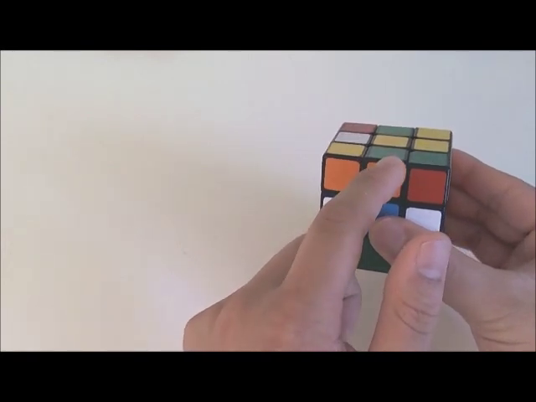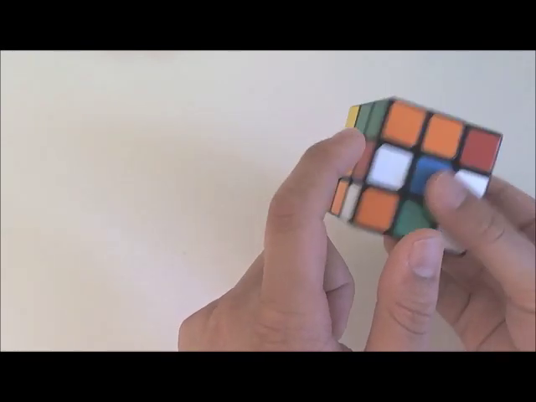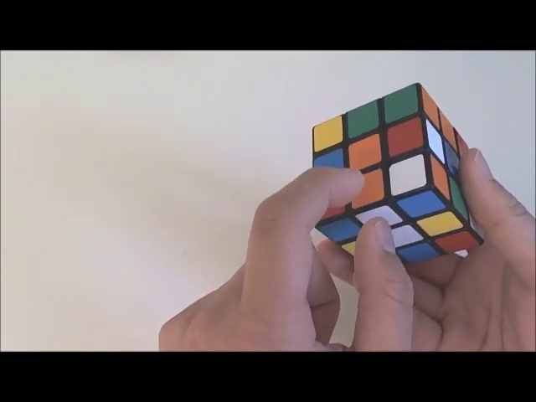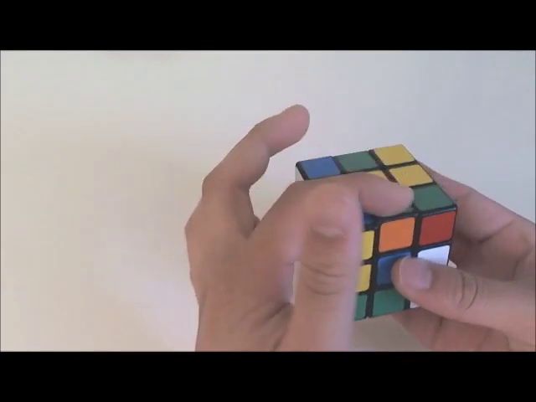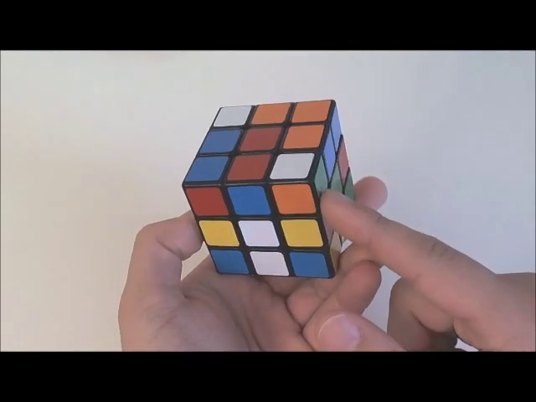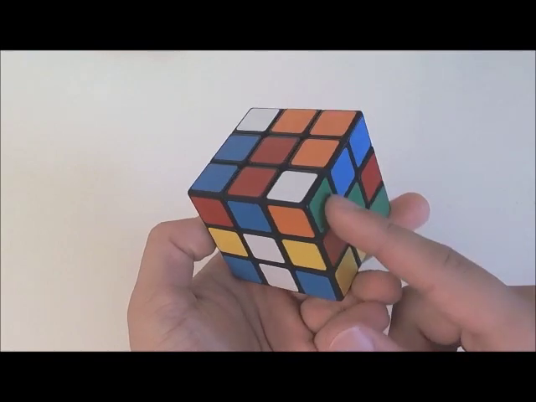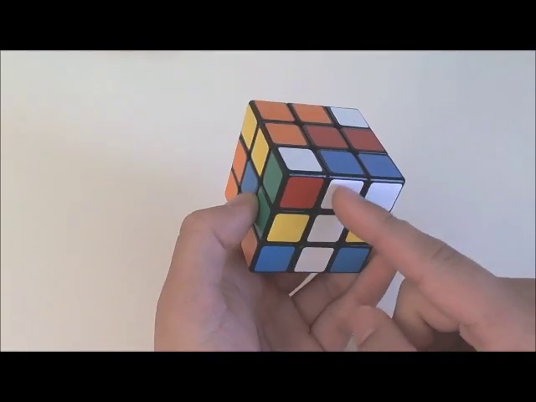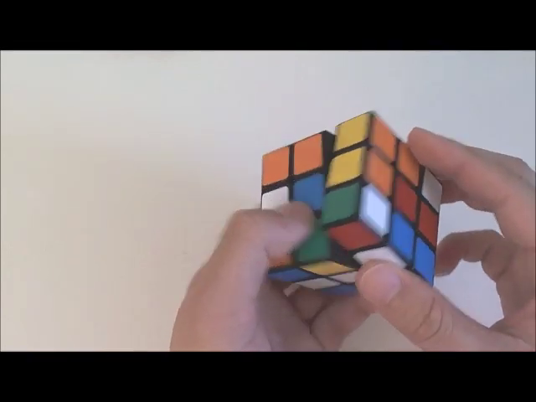So I'm going to look for its corresponding edge piece, and it's over here. This one will stay over here when I do the L2, so it's in a relatively good position. And then its corresponding corner, which is back here, is also a good position because I will be moving it up once this cross piece gets placed down with the R prime.